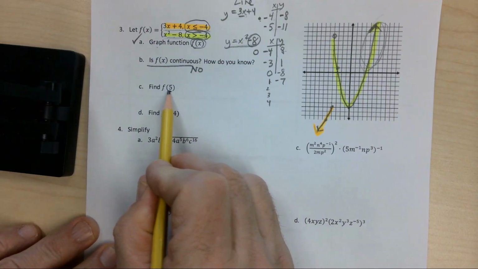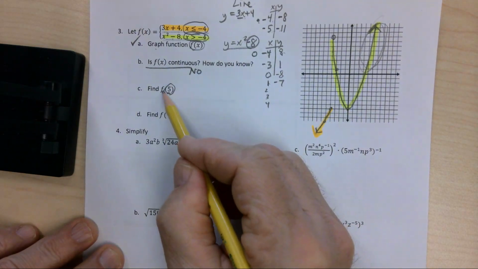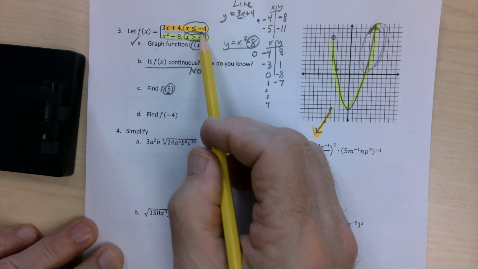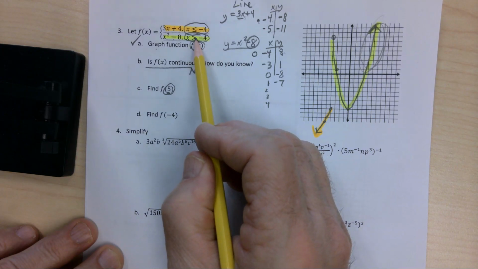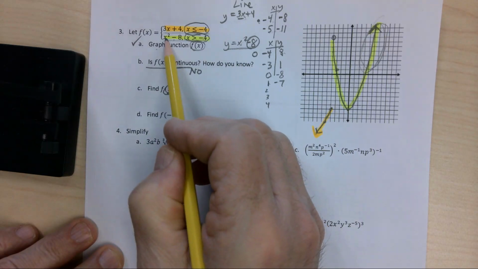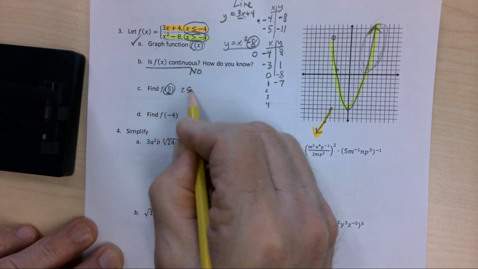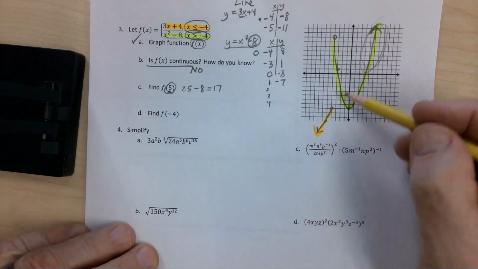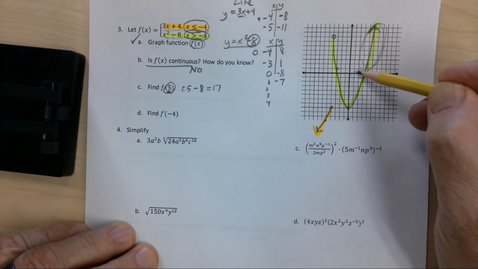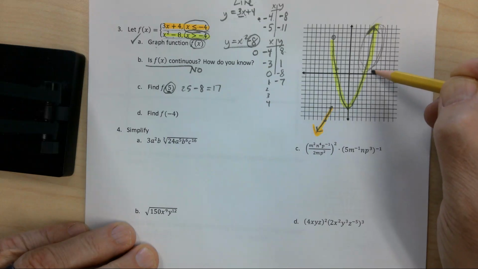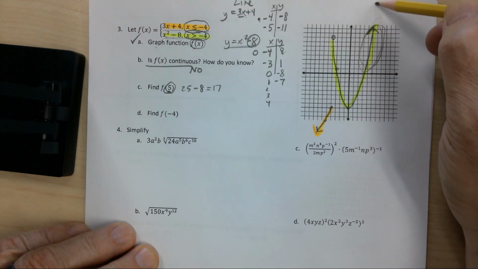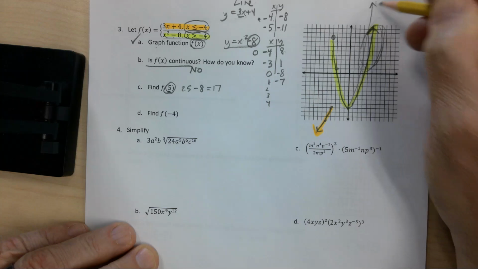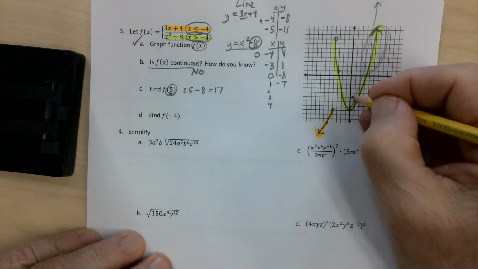Find f of 5, a little trickeration there. Where does this even fit? Well, it is definitely not less than or equal to -4, so it's not going to be plugged in here, it's going to be plugged in here. So we plug that into this one. 5 squared is 25 minus 8, which would be 17. We can look at our drawing to see if we're even close. 1, 2, 3, 4, 5 should be up to 17, should be way up here. So it means this is probably narrower. Fix your graph a little bit if you want.